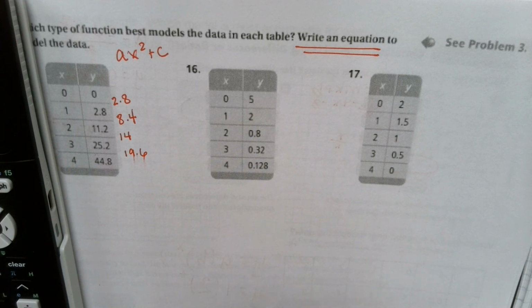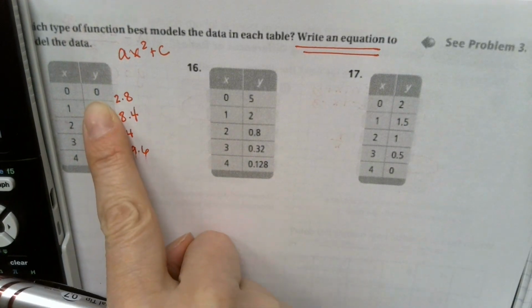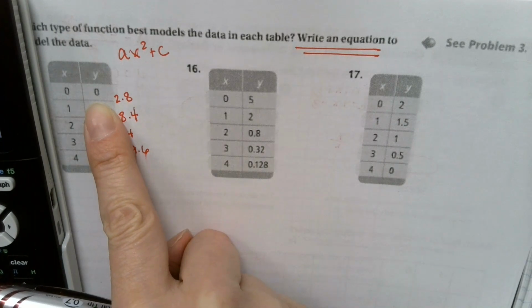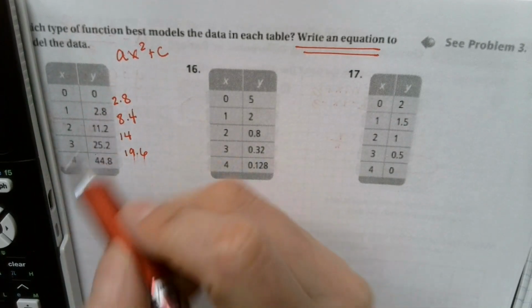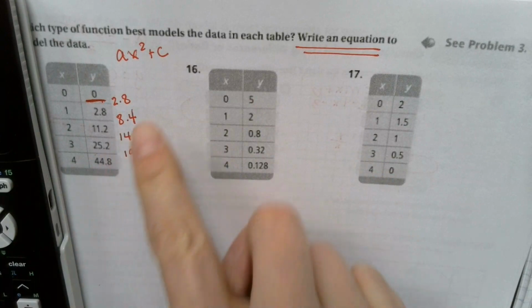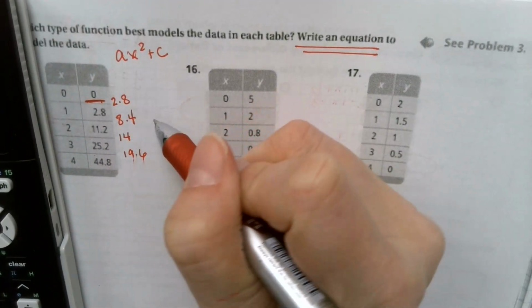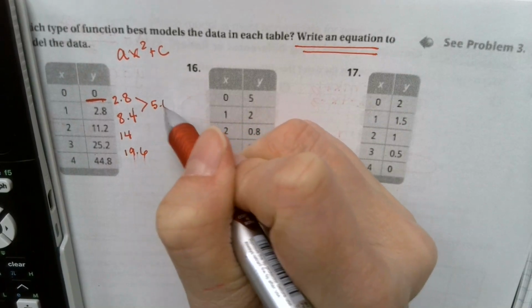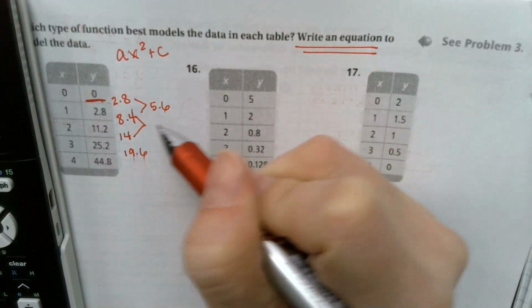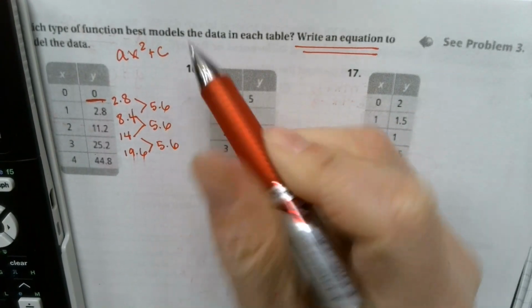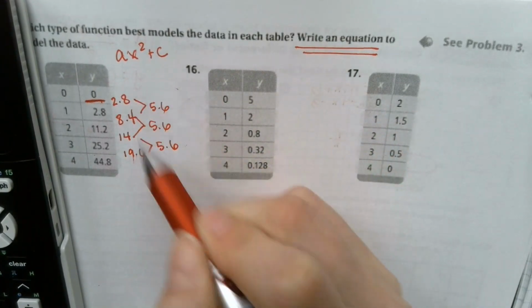I can check multiplying really quick, but quick tip for multiplying is that if the pattern is exponential, it can't have a 0 in it, because the only thing that would give you a 0 as an answer would be another 0. So it's not multiplying if it has that 0 sitting there. Now I'm going to check that second difference. So I'm going to say 8.4 minus 2.8. That's 5.6. 14 minus 8.4, also 5.6. Also 5.6 here. So this is that common second difference.